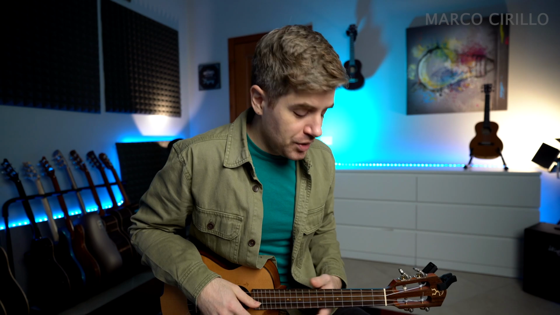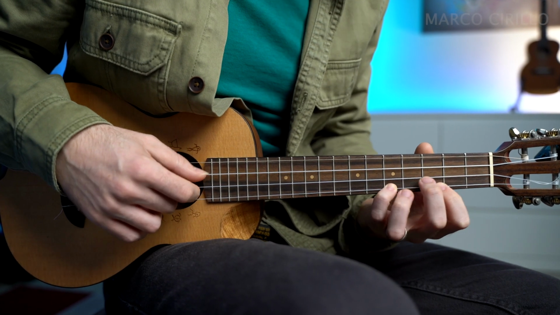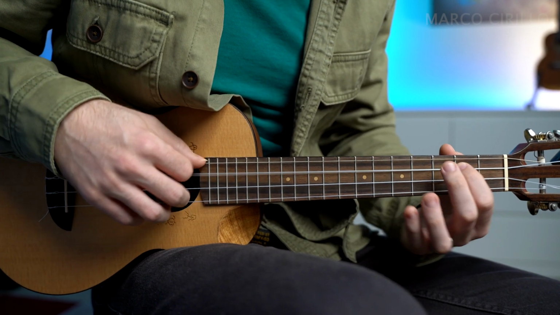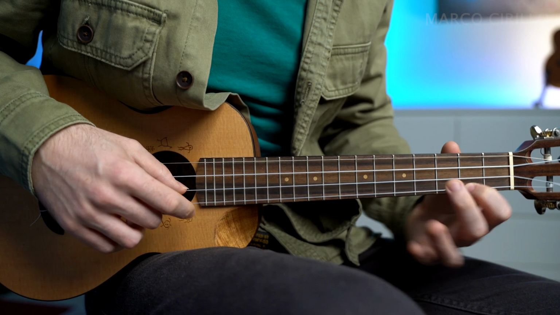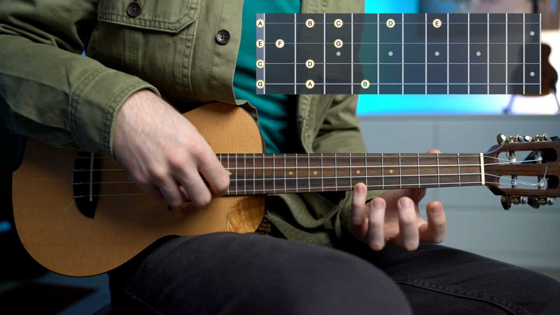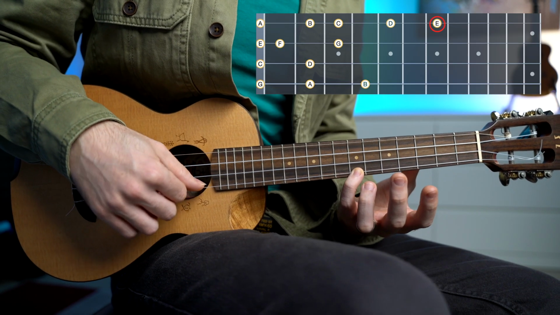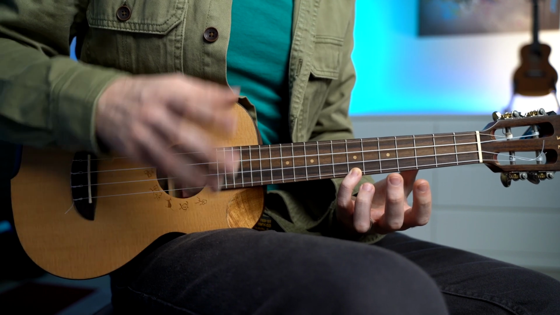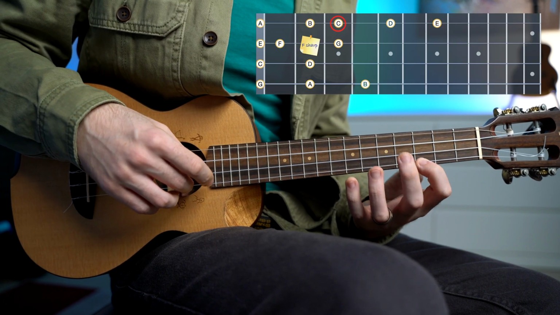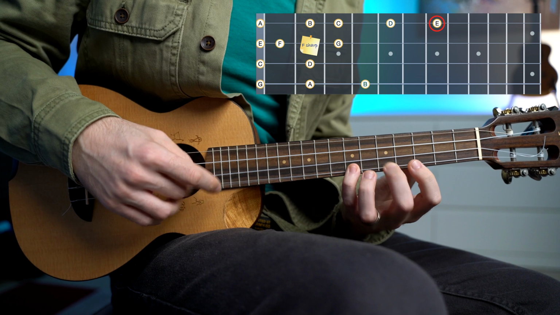Now the second section is really interesting. It sounds like this. So the left hand is a little bit more challenging since we are moving way more. We're gonna start with the note E, which is on the first string, fret number 7. And the rest of the melody is played on the first string. So we have E, C, D, E, and C.